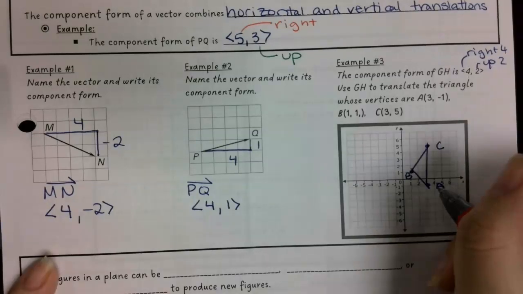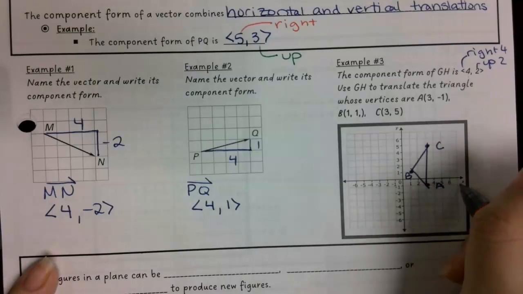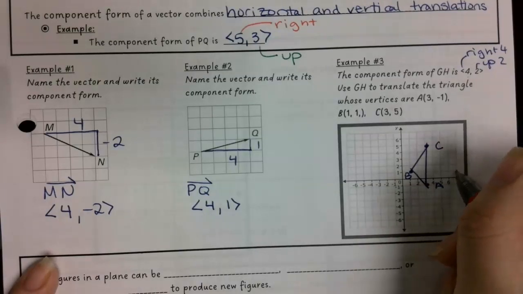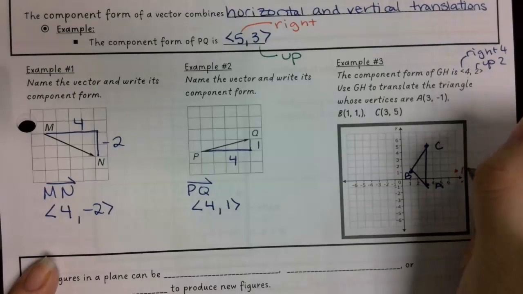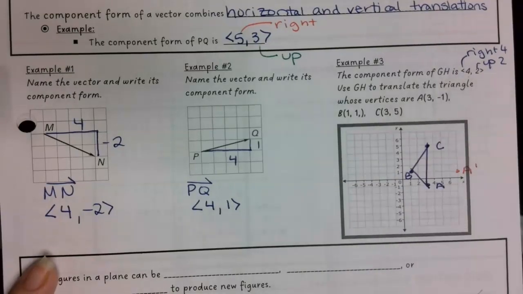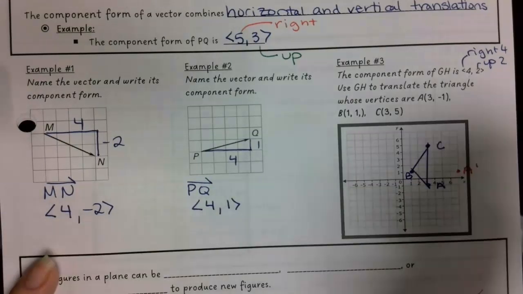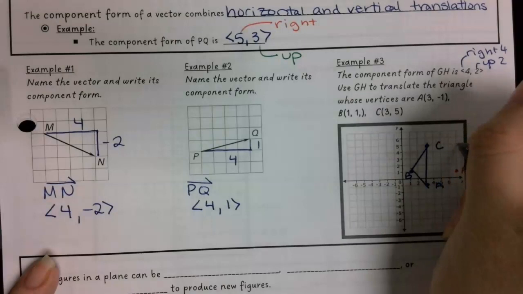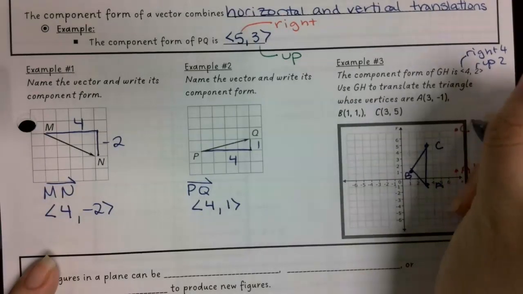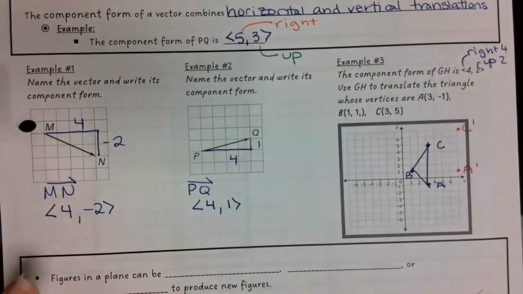So then I want to move A. I'm going to go right 4 squares and then up 2. And then when I write A, I'm going to write a little apostrophe next to it because this is telling me it's not my original A, it's a new A. And I'm going to go ahead and do the same thing for C. I'm going to go right 4, up 2, and then my C gets a little apostrophe next to it too.